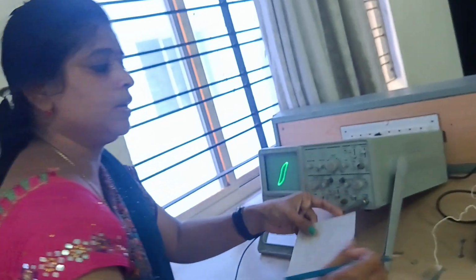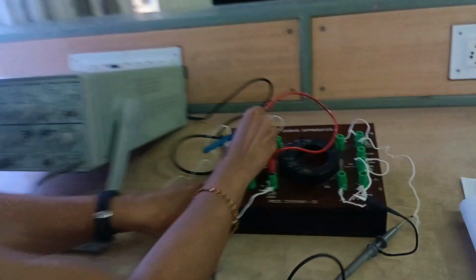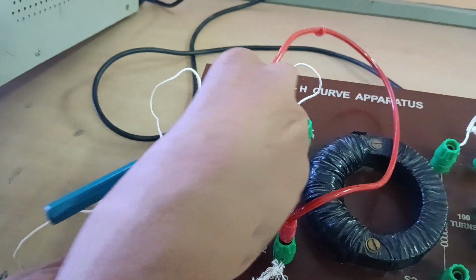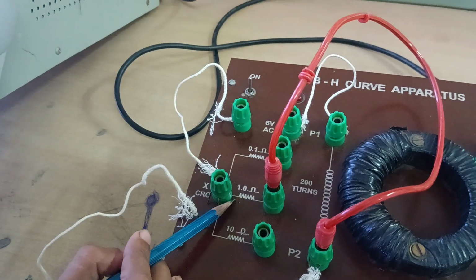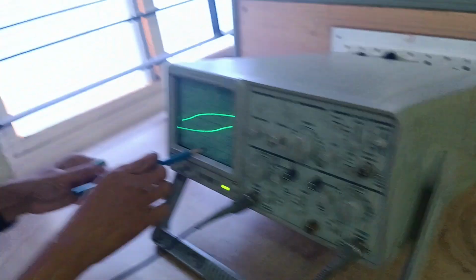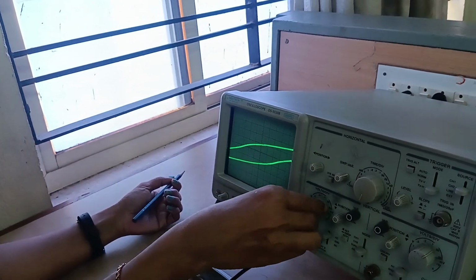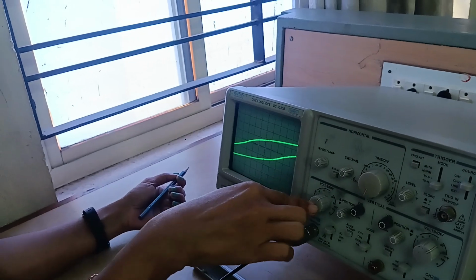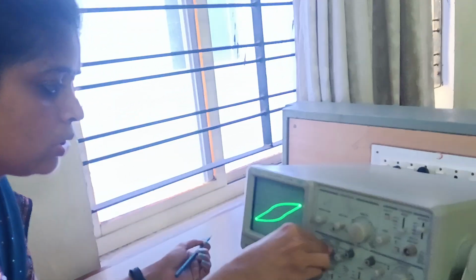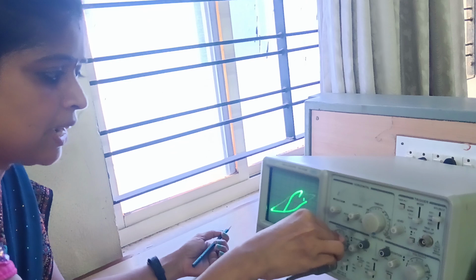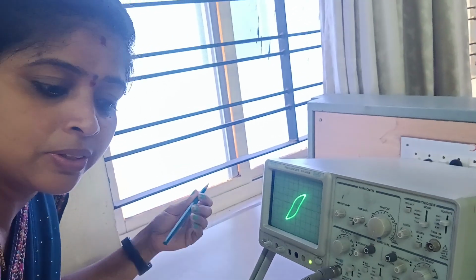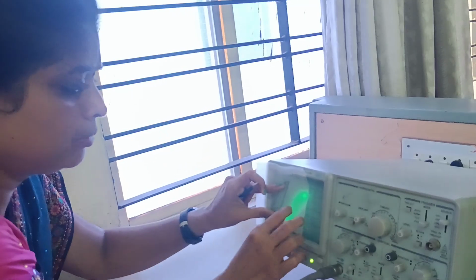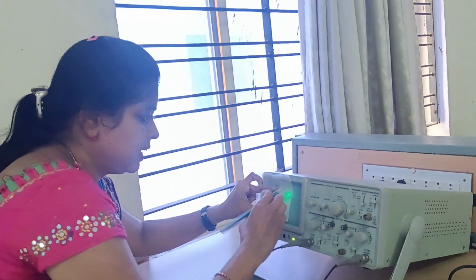Similarly we can change the resistance. We can put in 1.0 ohms. Then again the graph comes in the CRO. Now we can adjust channel 1 and channel 2. We must draw the complete cycle, coming like this.